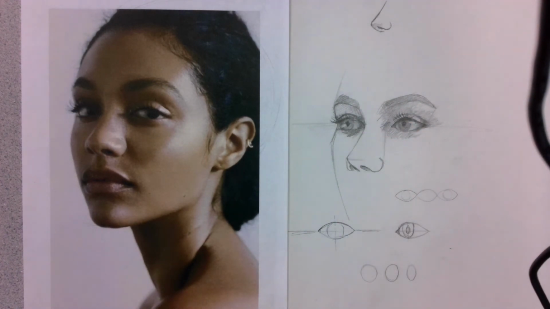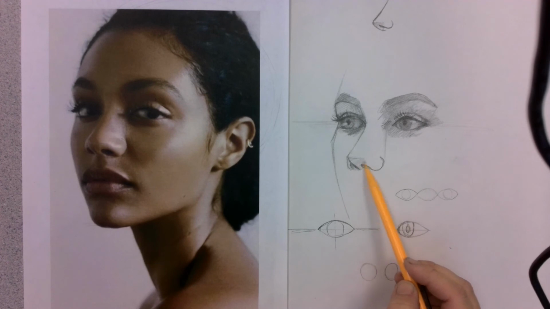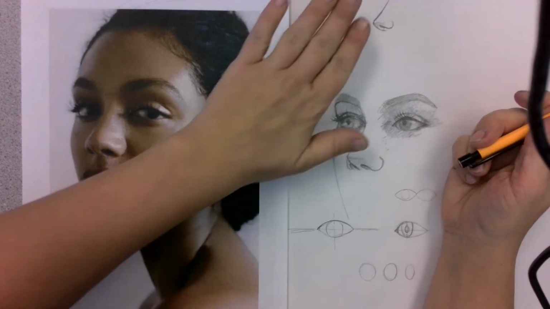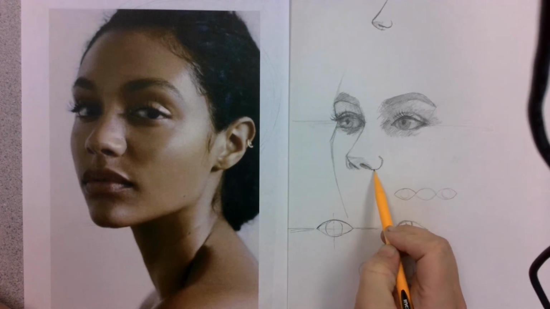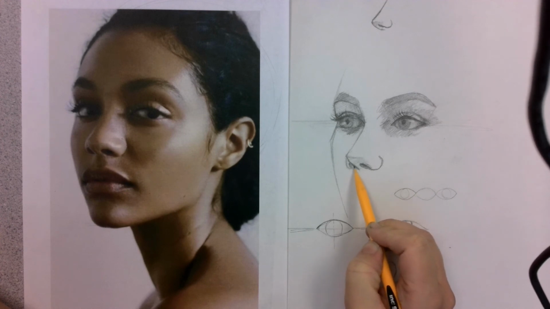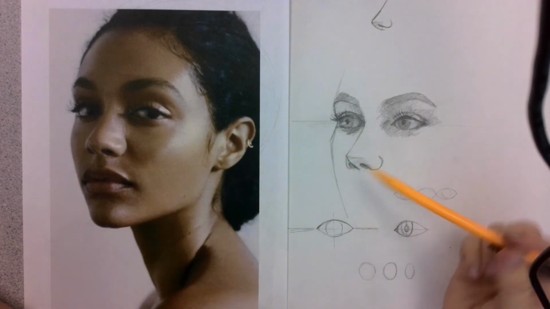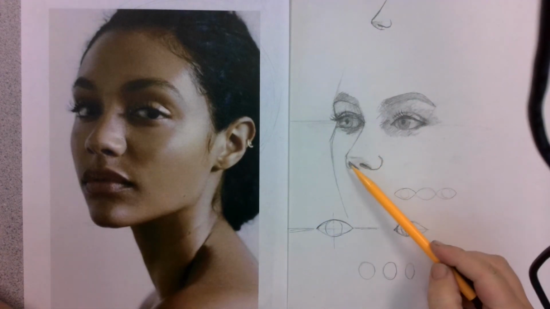Okay, and then as far as shading goes, like I said, it just depends on the lighting, but typically all of this underneath here is going to be a bit darker because it's a plane change, and the light doesn't hit underneath that nose typically. Also, if it seems like this separation shouldn't be there, I can also erase this line and just combine those two shapes with shading.